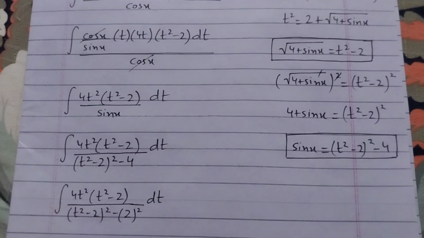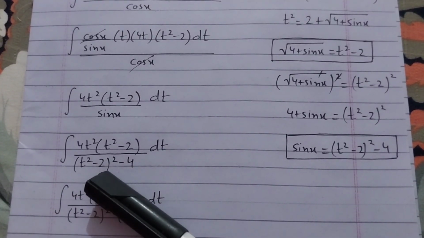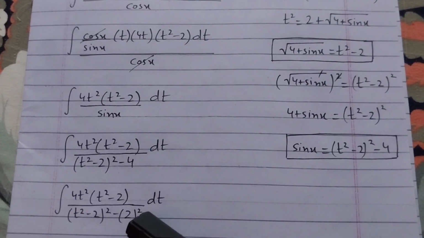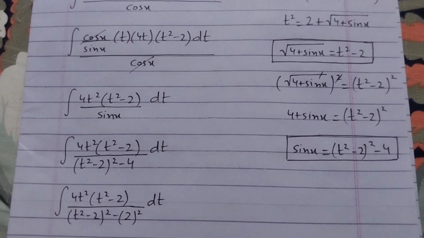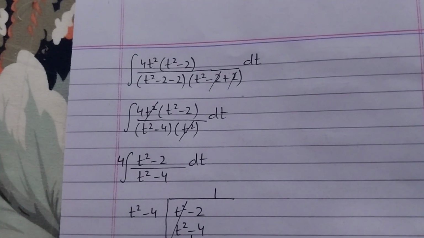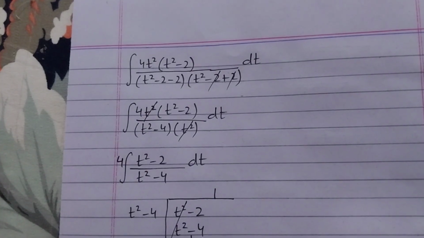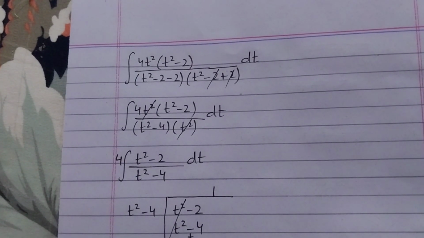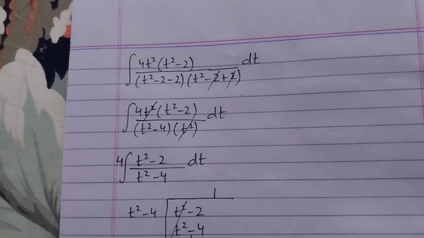And from here we can see that this t square minus 2 whole squared minus 4, we can write this 4 in the form of 2 squared. I'm writing this because we want to transform this in the form of a square minus b square, so we can factorize it. So we get t square minus 2 whole squared minus 2 squared, and when we factorize it, basically a square minus b square in factor form is basically a plus b into a minus b.